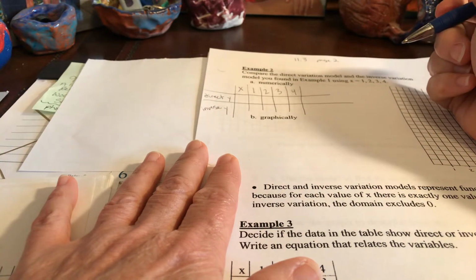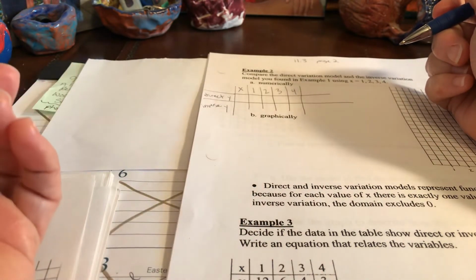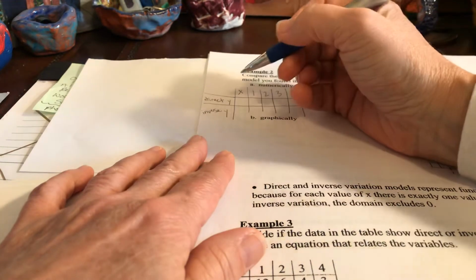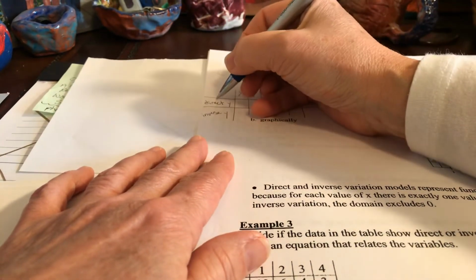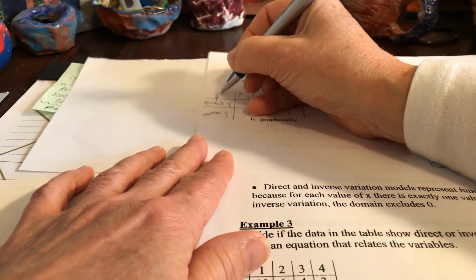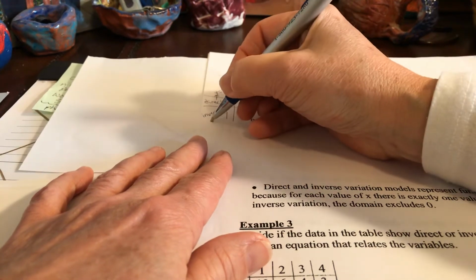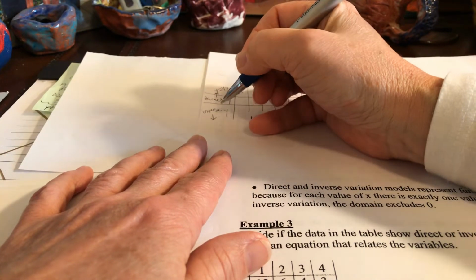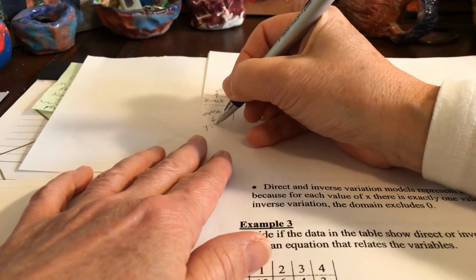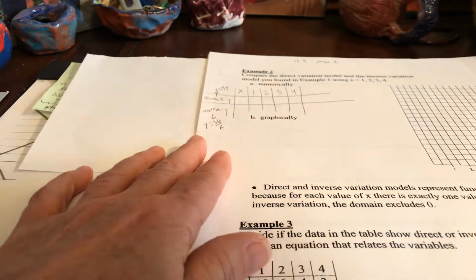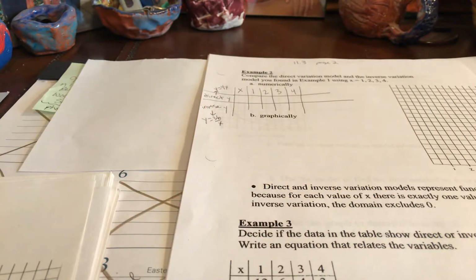Okay, so on our first example for direct, we had y equals 4x. And for inverse variation, we had y equals 36 divided by x. You want to write that for your table. You can hit pause anytime you want, catch up, and fill in your table.